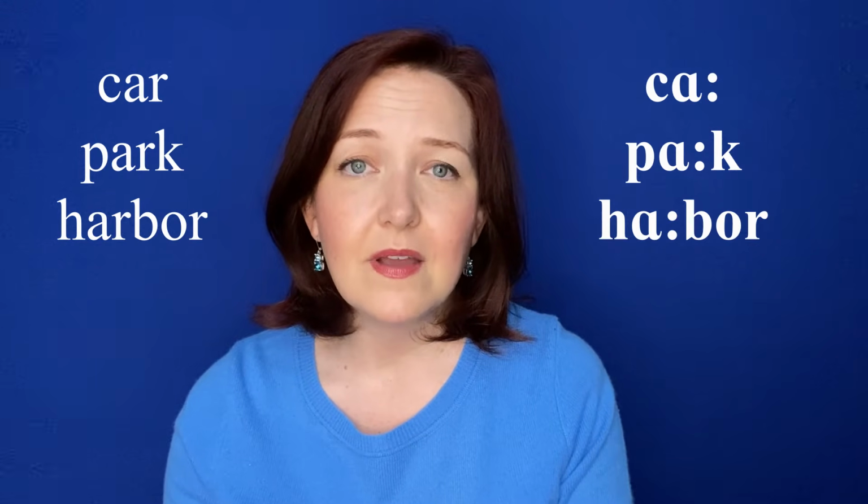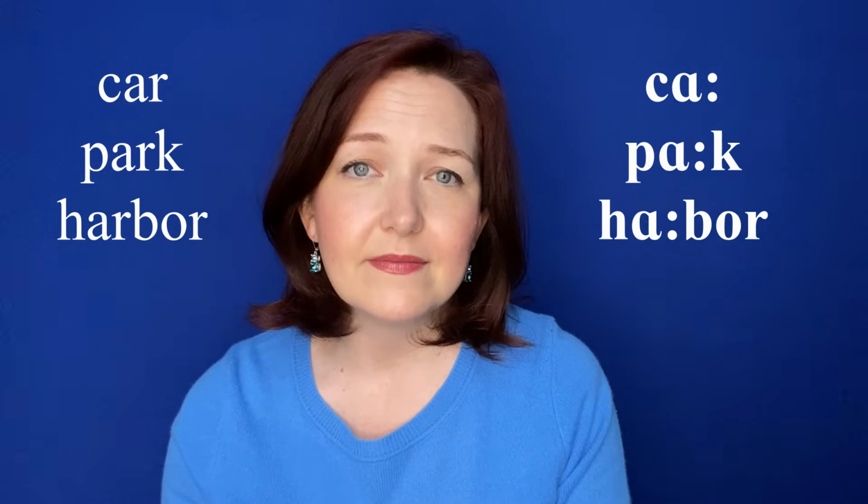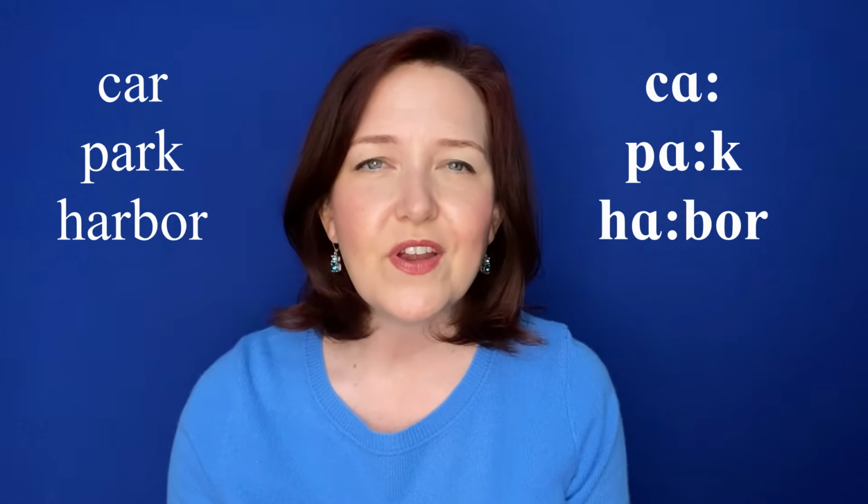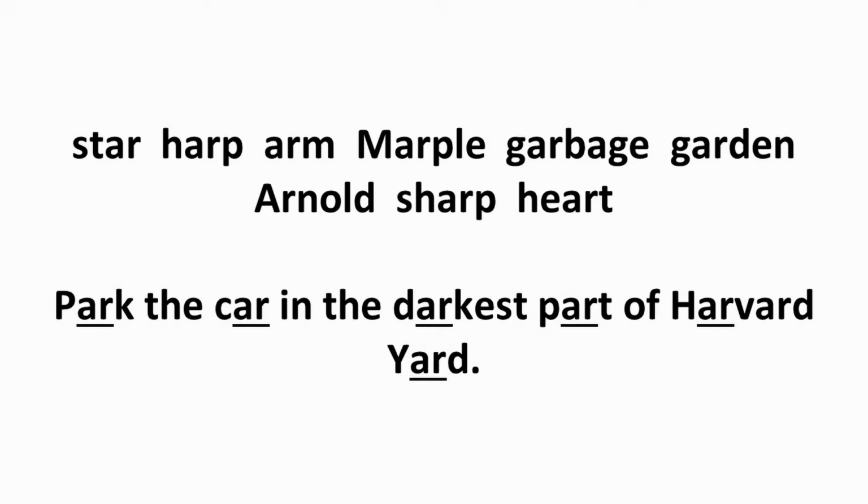So, to go through a few examples, these words, car, park, harbor, you're going to drop that initial R sound and elongate the vowel, which means they're going to sound like ka, pahk, hahbah. You hear how the vowel sound is held for just a little bit? Let's try a few more. Star, hop, arm, marple, garbage, garden, Arnold, sharp, hot. Park the car in the darkest part of Harvard Yard.